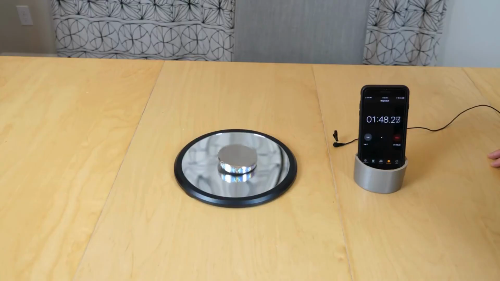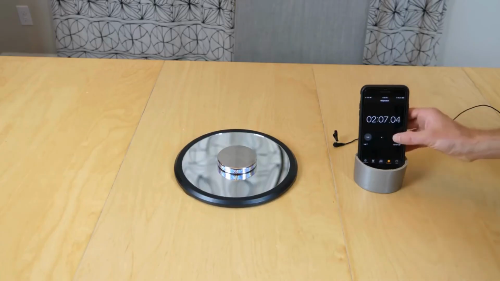It's getting higher and higher pitch. There it goes. It sounds like a spaceship taking off or something. Whoa. Oh, stop it.